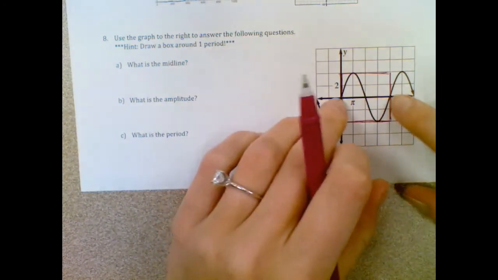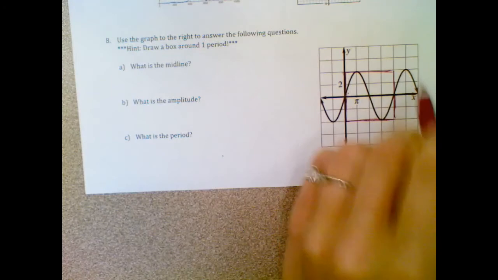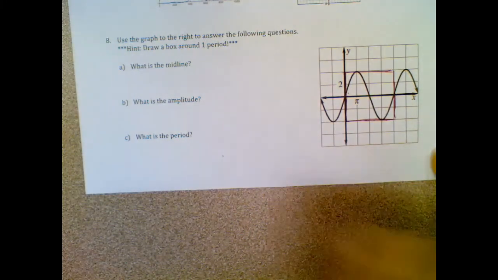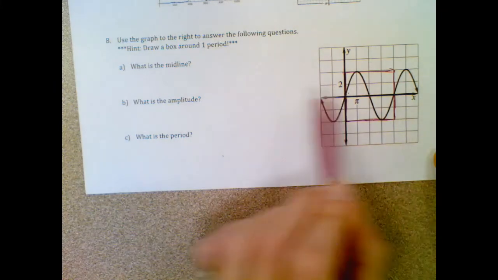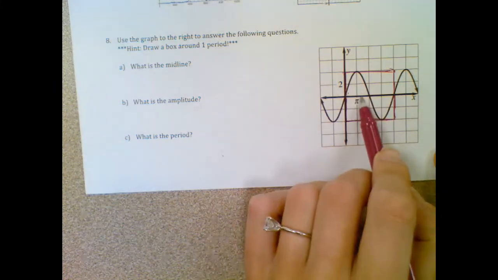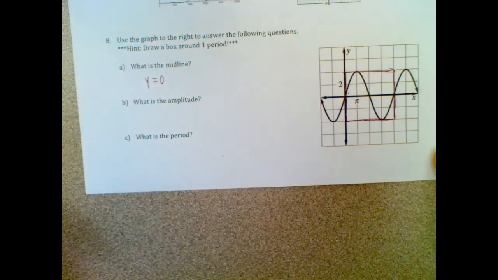If I pick up this box and match it up, this piece is the same as this piece. That's how I know how far I need to draw my box, okay? All right, the midline, it says what is the midline? Well, the midline is like what cuts the graph in half, right? So it looks like the x-axis does. So that's the line y equals 0.